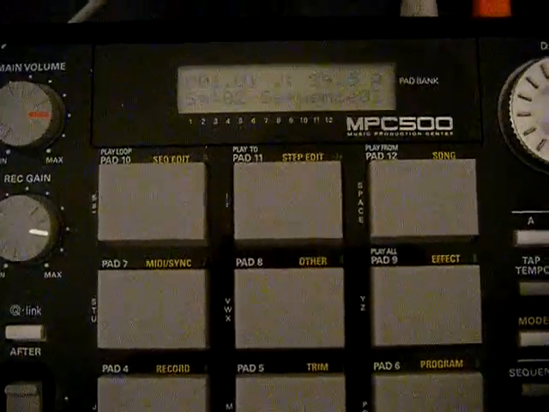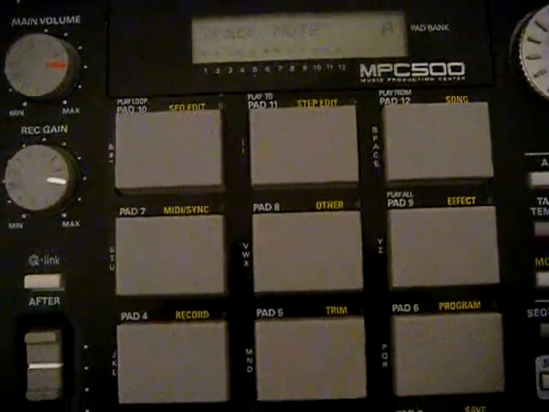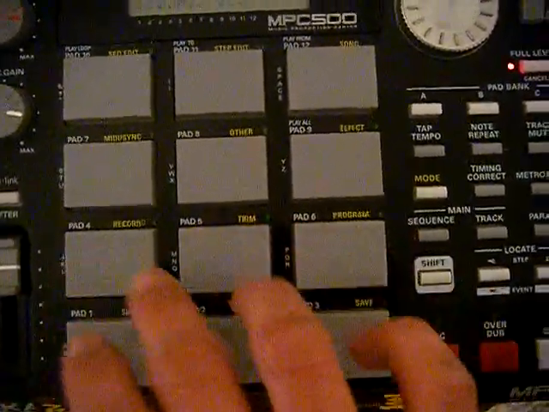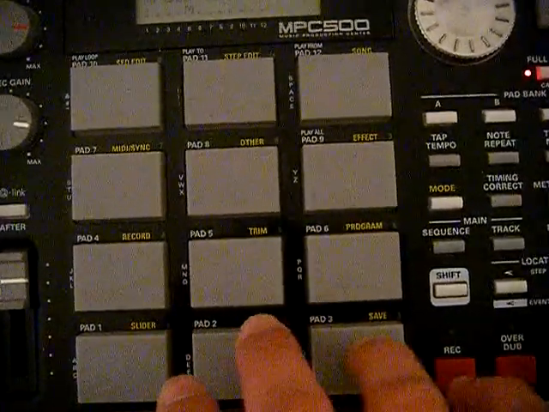So, okay, for sequence 1, I just want it to be a bass line intro. So I'm going to go back to sequence again. Go to sequence number 2, scroll to sequence 2. I'm going to hit the track mute button again. So now I want to just mute the strings and mute this one right here.